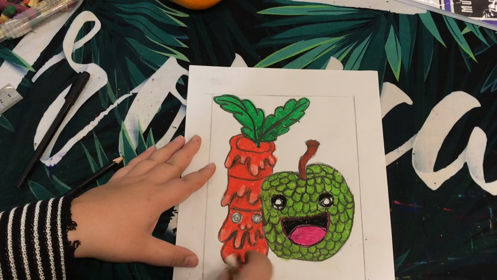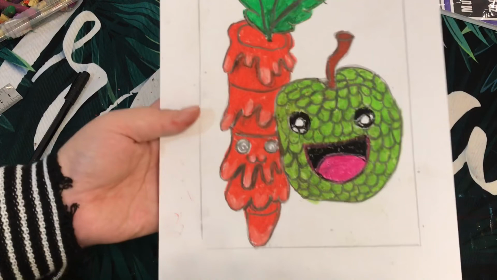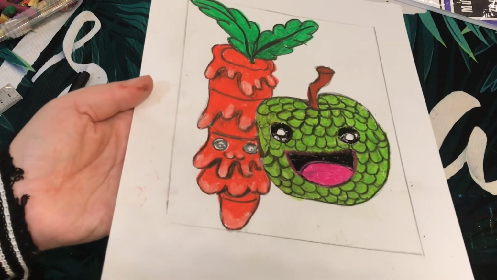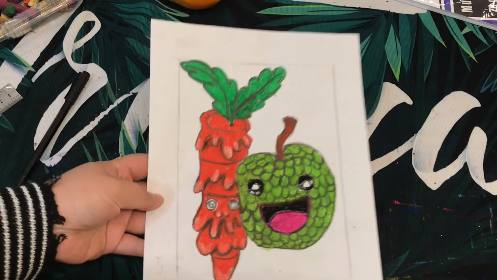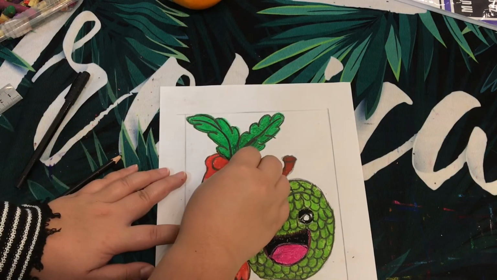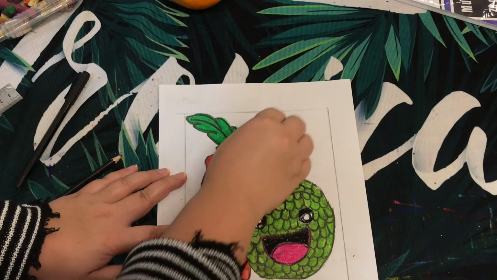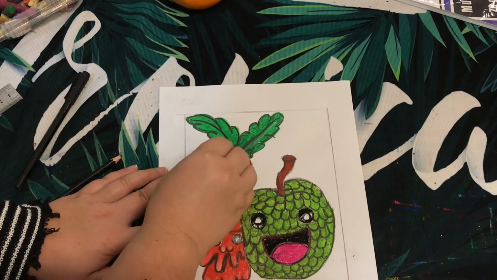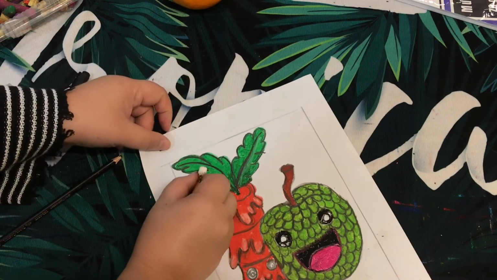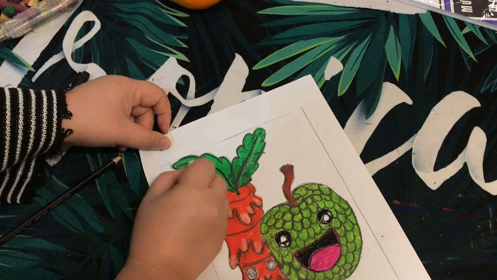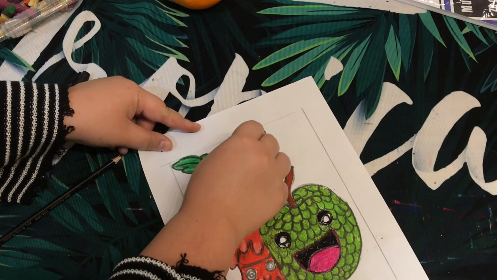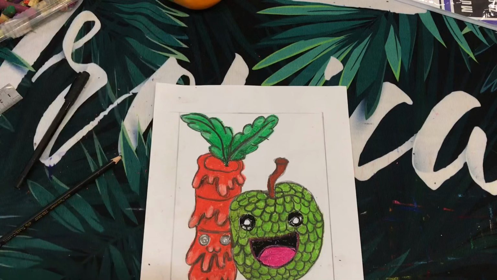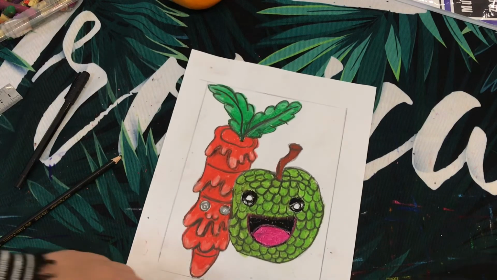Okay, and then if you see over here, I try to use my white crayon to create highlights at the tip of each of the melted carrot to make it look more 3D and realistic. Okay, you can do the same thing with the leaf as well. Okay, do it at the tip of the leaf. Okay, just use your white crayon and then do the same effect. Okay, same goes to this one.